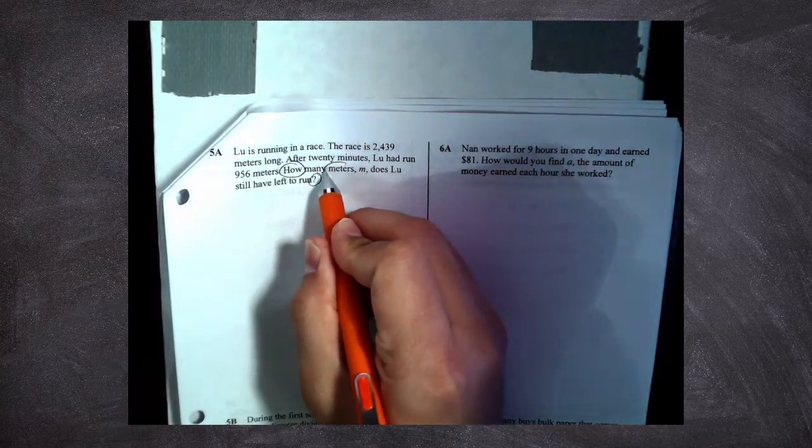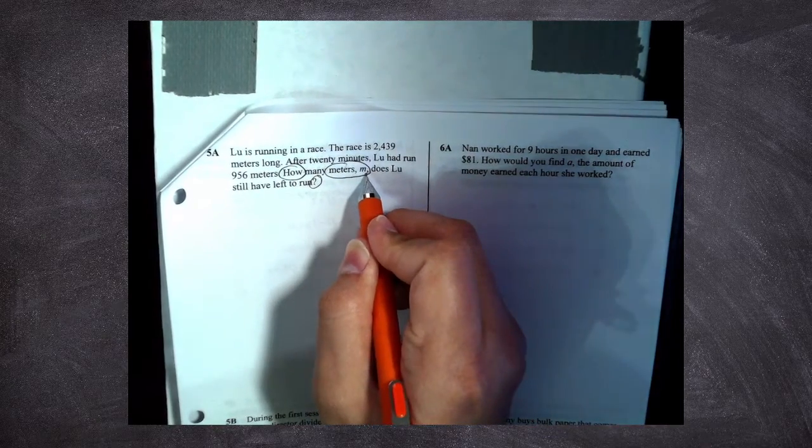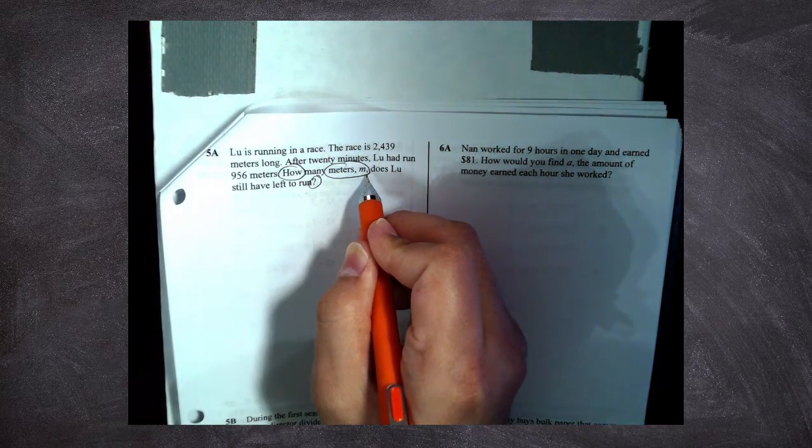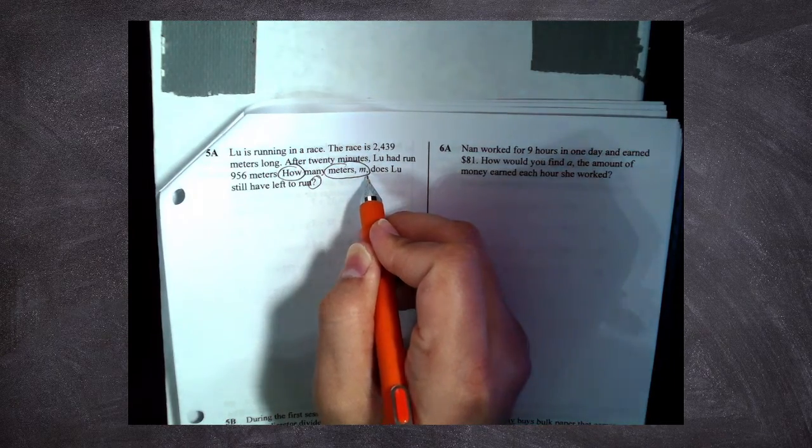So I have my question mark. Found my question word. How many meters, M, does Lou still have to run? That tells me exactly what I'm looking for. How many meters? And then look at that letter, M. Why do you think they chose the letter M? They had a reason for it. Why not B or A? Jada, why do you think they chose M?